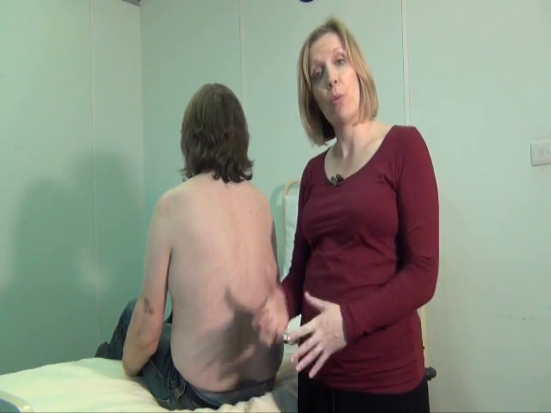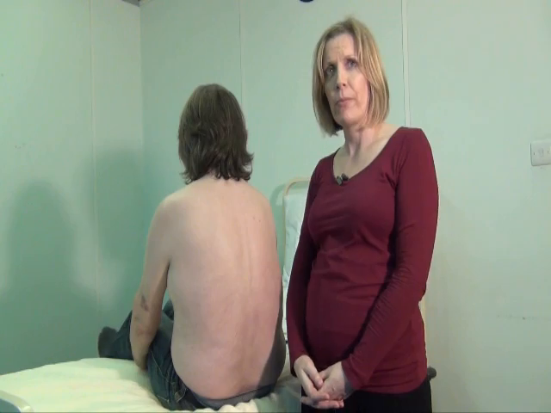I'm now going to demonstrate examination of the posterior chest, which essentially is going to be a repetition of everything we did on the anterior chest. What I'm going to do is do it quite fluidly so you can see how the examination goes through as it progresses, and I will talk through what I'm doing as I go through.